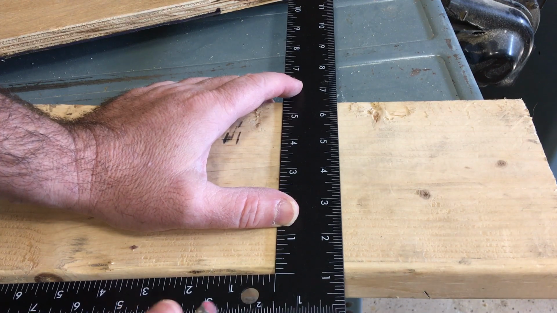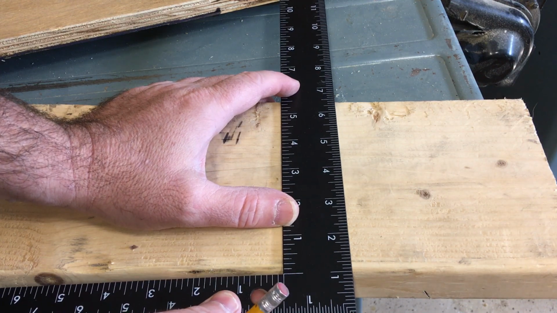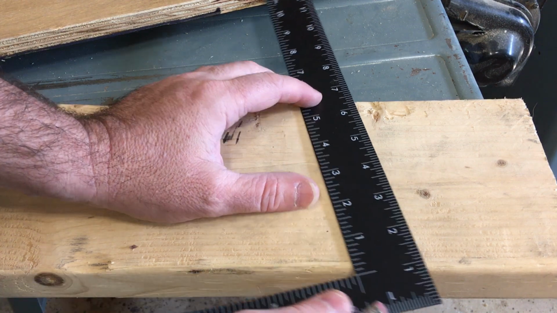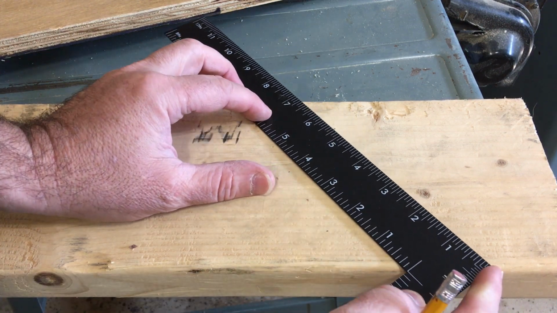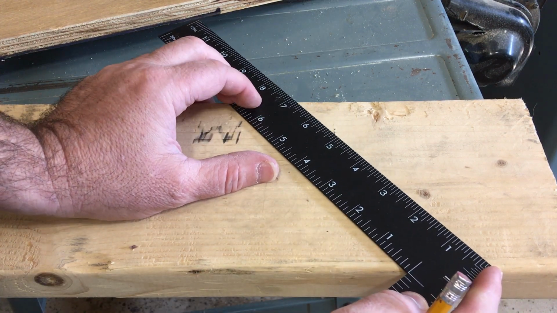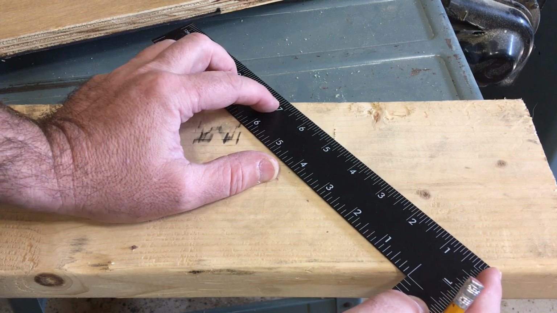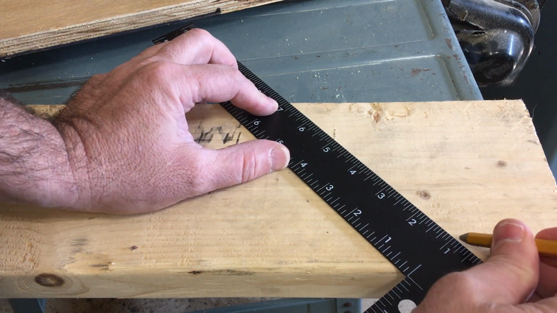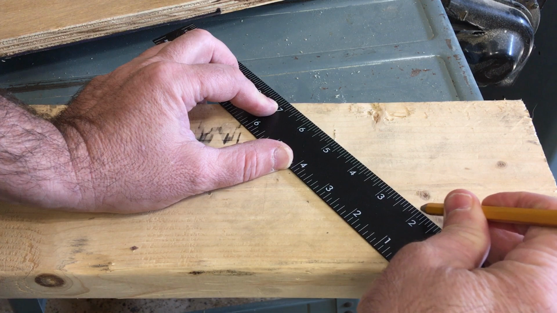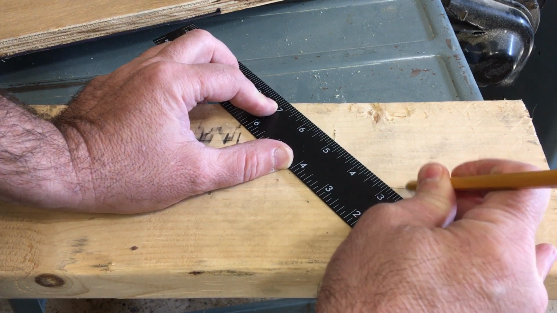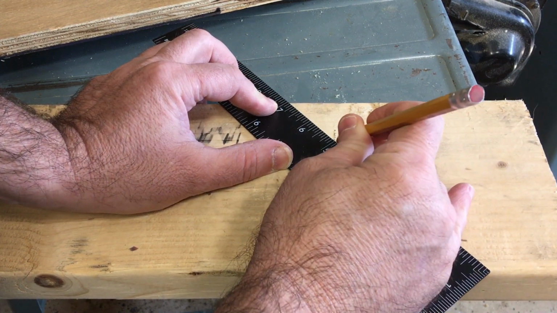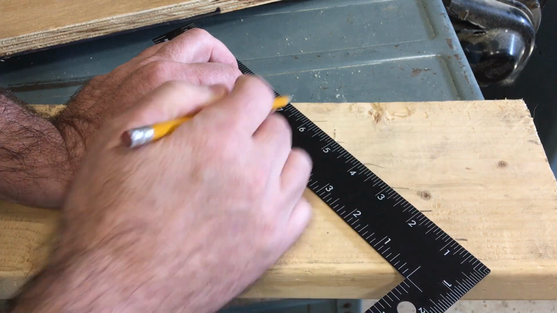Okay, let's say we want to divide this board into 7 equal parts. It's as simple as rotating the ruler till you have 7 right on the edge, and you just mark it off. 1, 2, 3, 4, 5, 6, and 7.